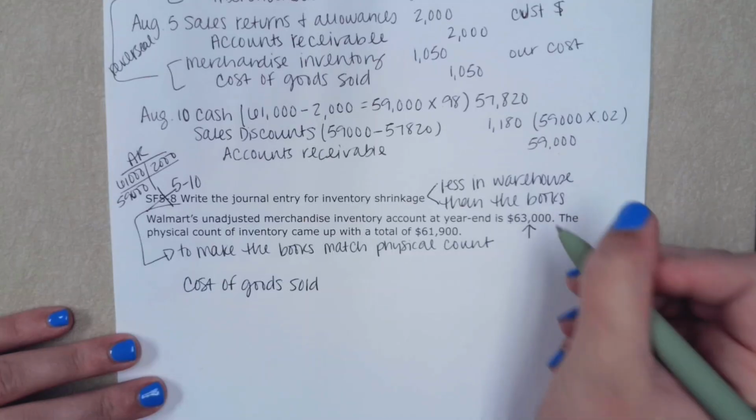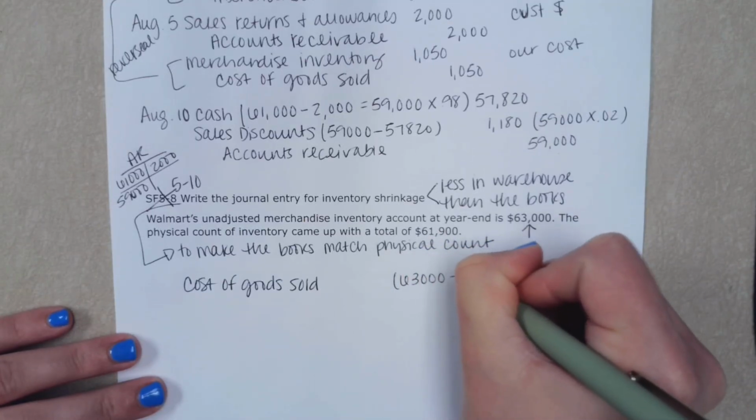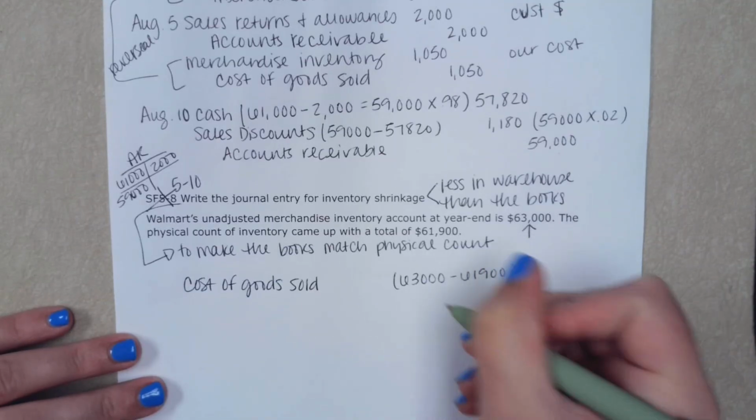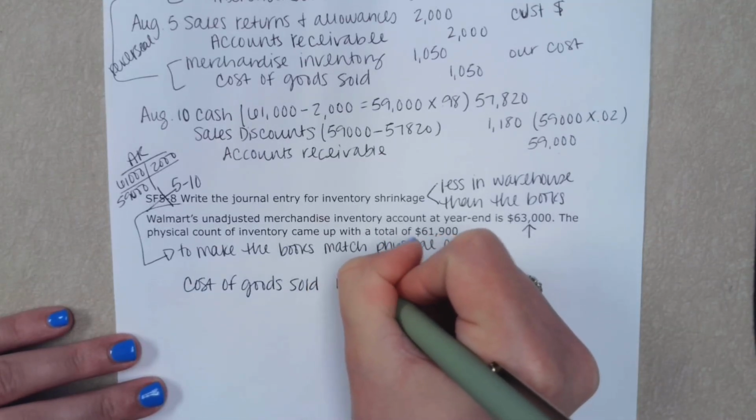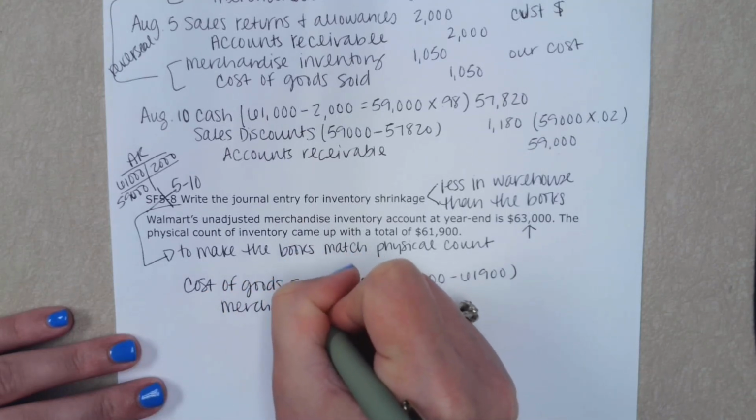And you're going to take the difference in these two numbers, so 63,000 minus 61,900 is 1,100. And we're going to credit merchandise inventory.